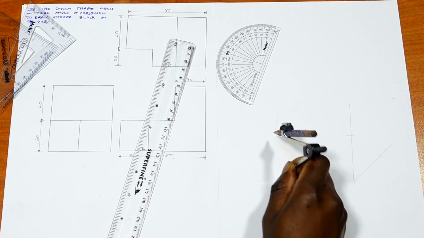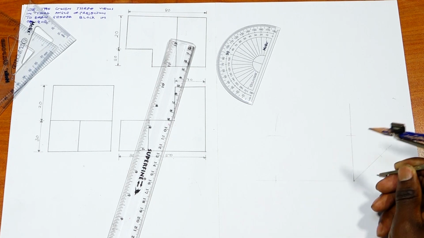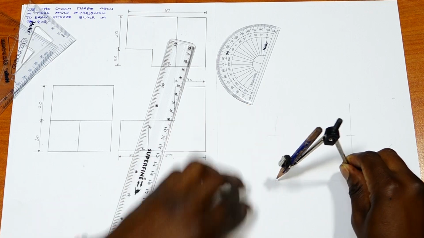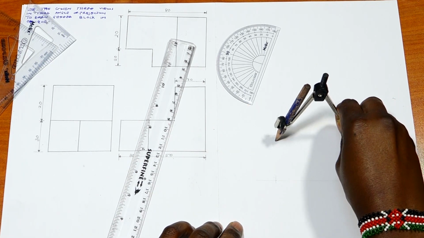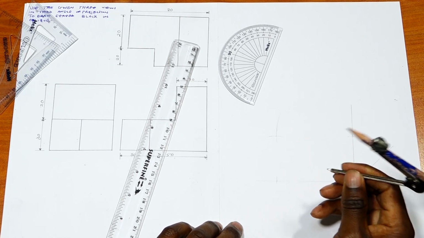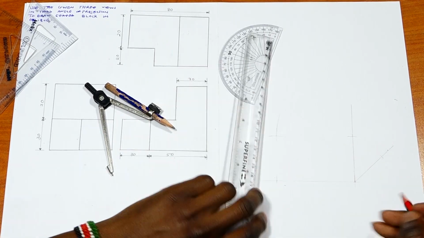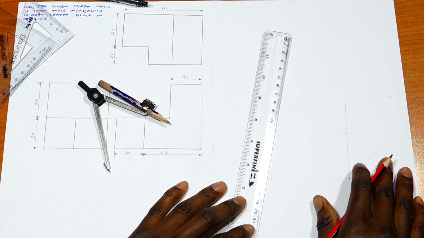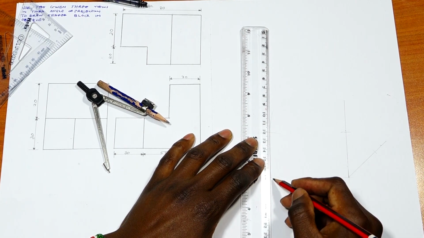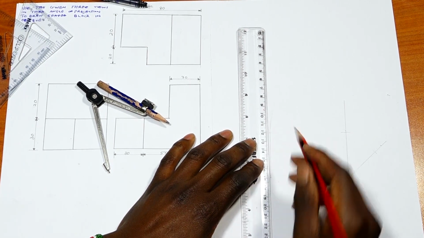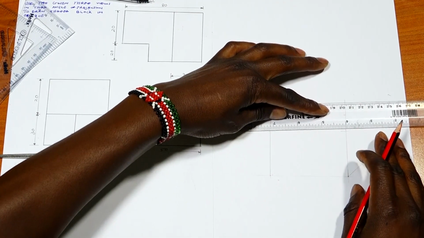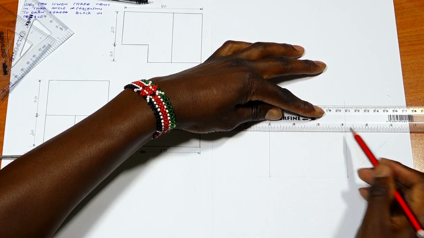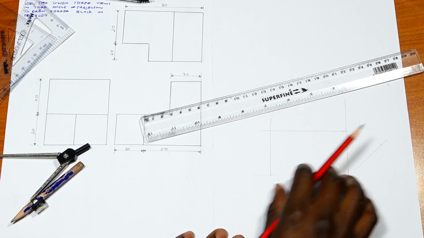With your compass at this point, you make an arc. Those arcs should intersect. Where they are intersecting, you can join. Doing that completes the front face. So this is the front face.